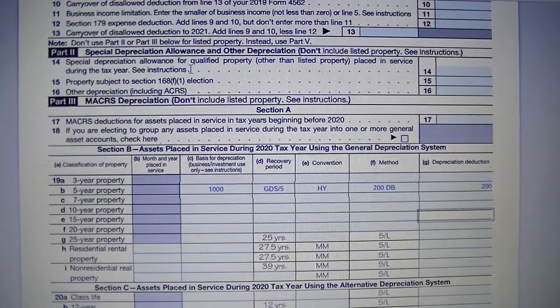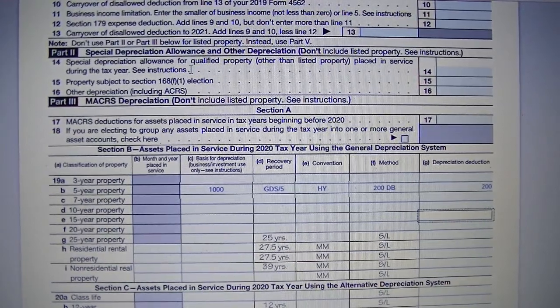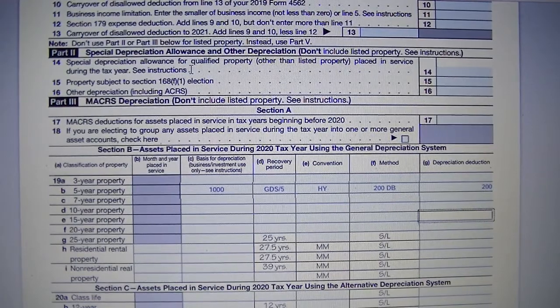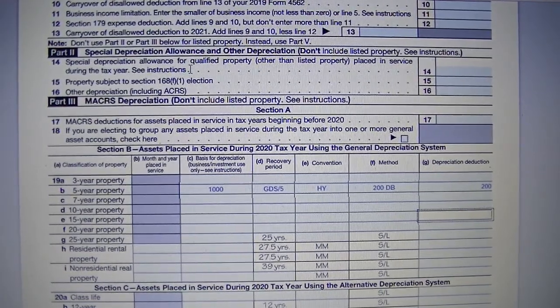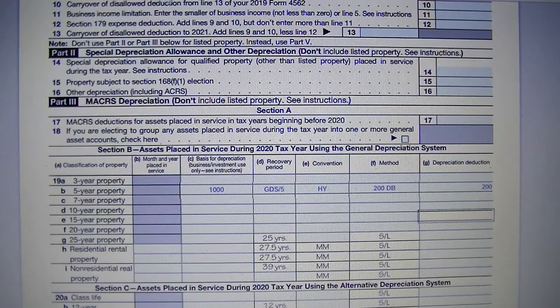You do not use this form year after year if you didn't place any asset in service during the year, unless you are filing corporate tax return, form 1120.